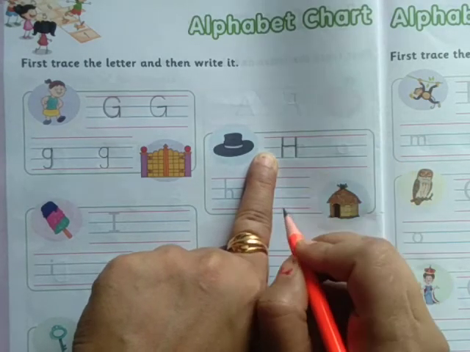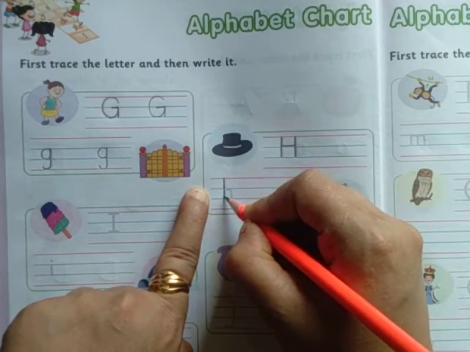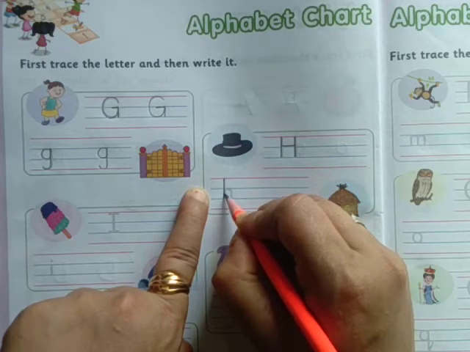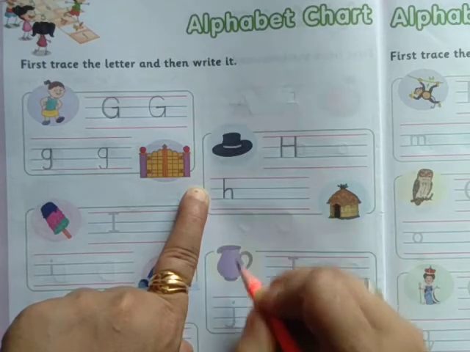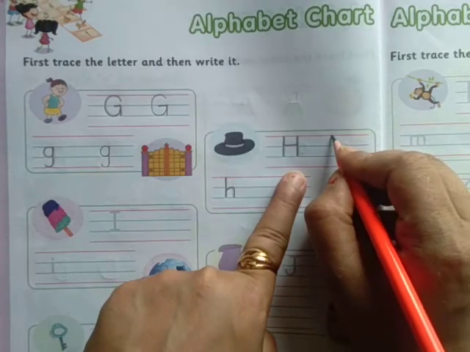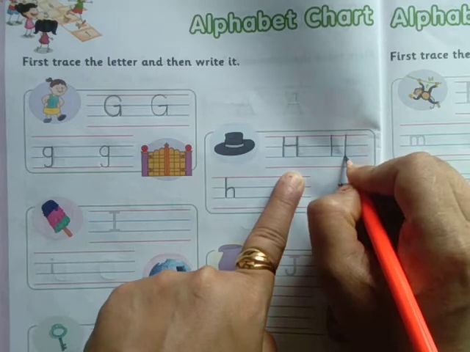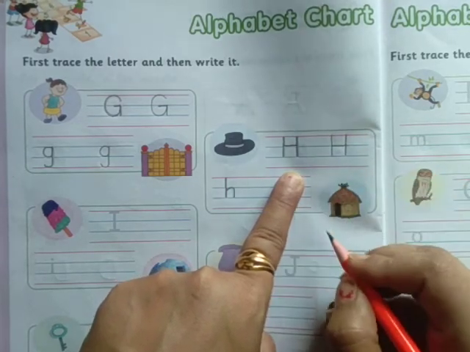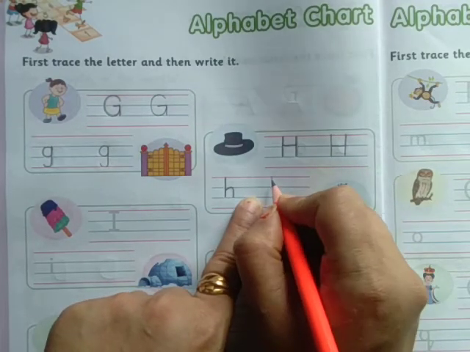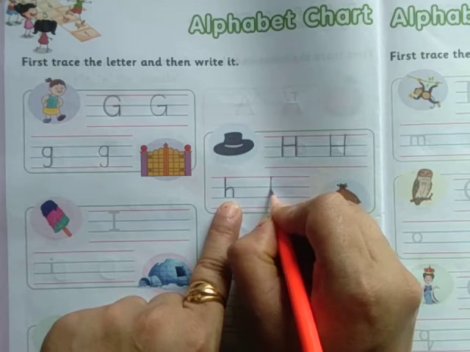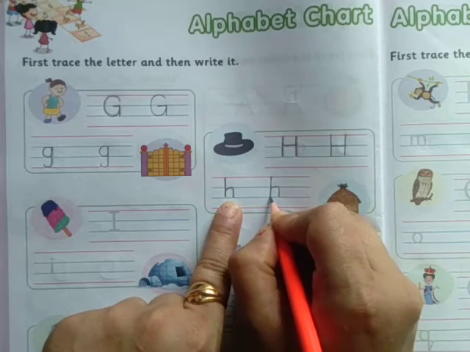This is capital letter H. And for small letter H, standing line, and from here go up, take a curve to the second line, come down, small letter H. Two standing lines and a sleeping line, H. You have to go slowly for making a perfect letter H.